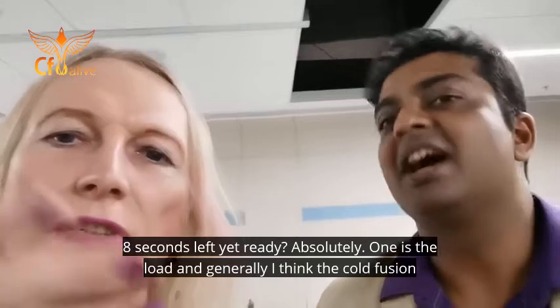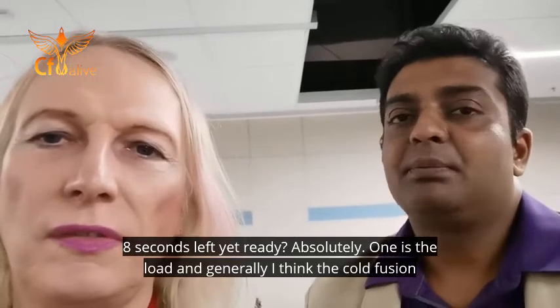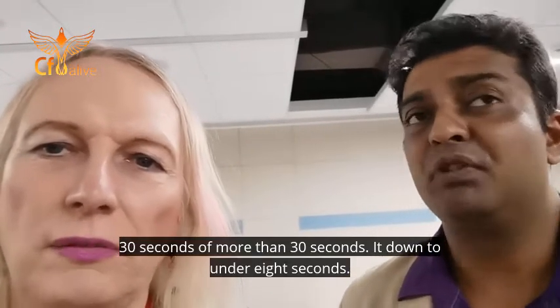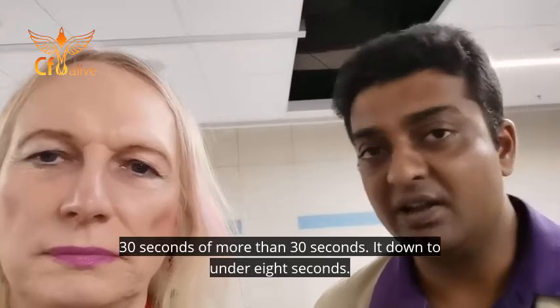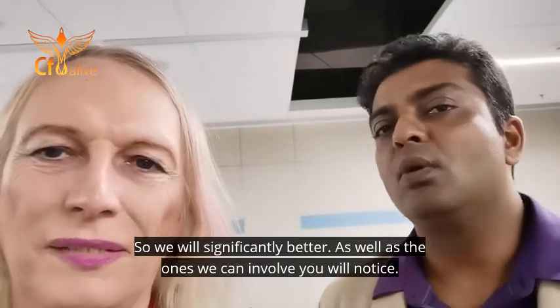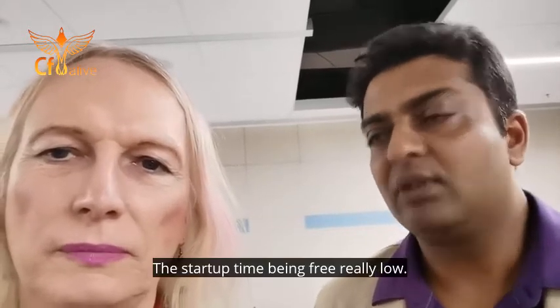Well, that's what I'm talking about, server startup time. Great. Generally, the ColdFusion runtime today takes about 30 seconds or more than 30 seconds. Yeah. The engineers have already brought it down to under 8 seconds, and that's not where we're stopping. We will significantly better that as well. Once we get into alpha, you will notice the startup time being really, really low.